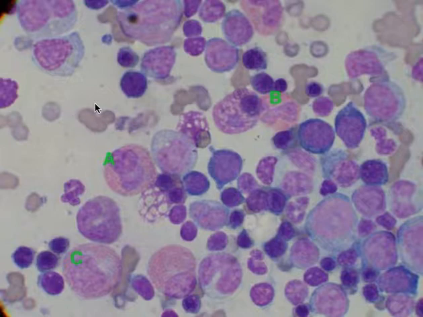So this is normal, and the cells that we can recognize immediately are the red blood cells in the background. So there are a few red blood cells, but not too much. And then this is a regular segmented neutrophil. So you guys all know what those are.